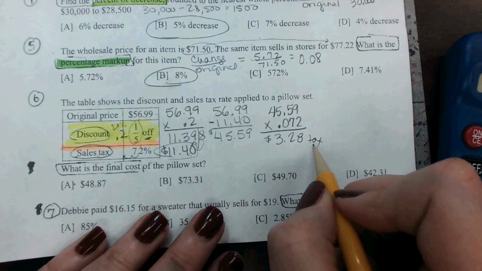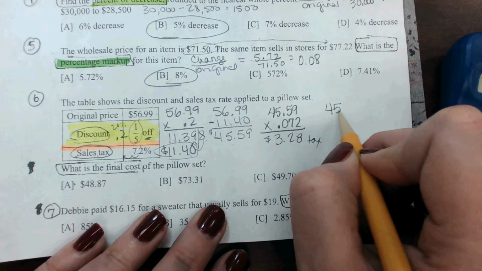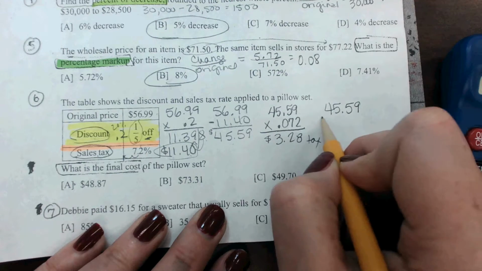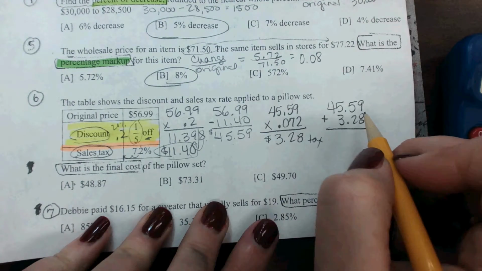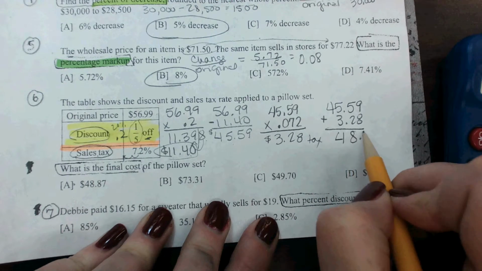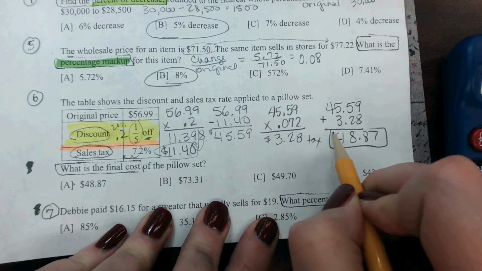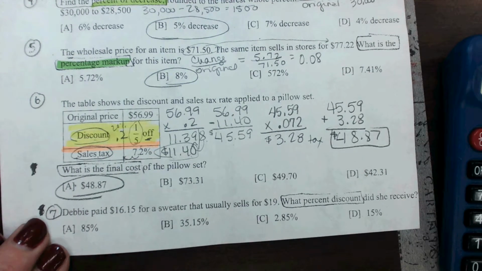And what do we do with our tax? We've got to add it back. Remember, my register rang that up as $45.59. Add back my $3.28 in tax. And I end up with $48.87. That was a lot, but it was fun.